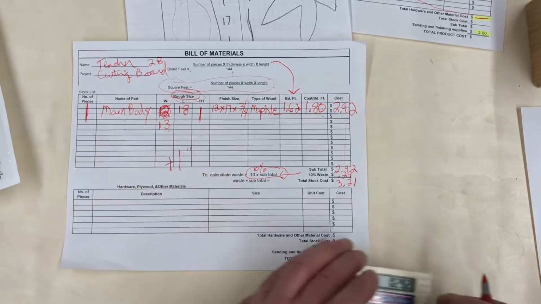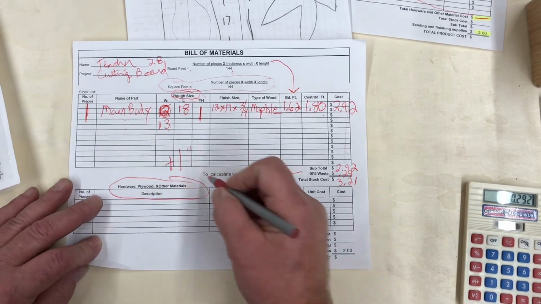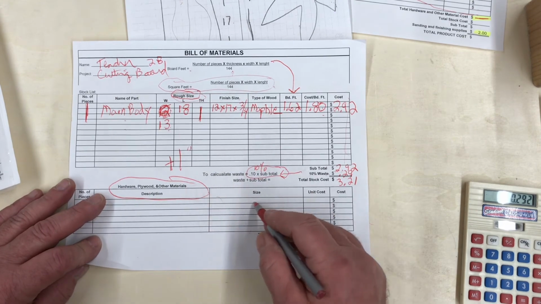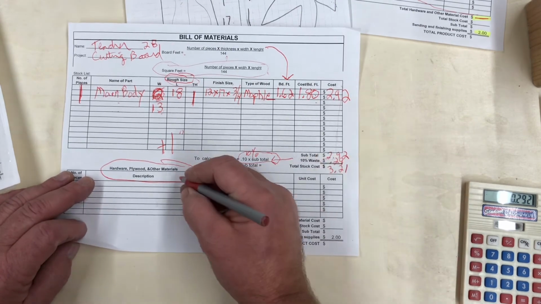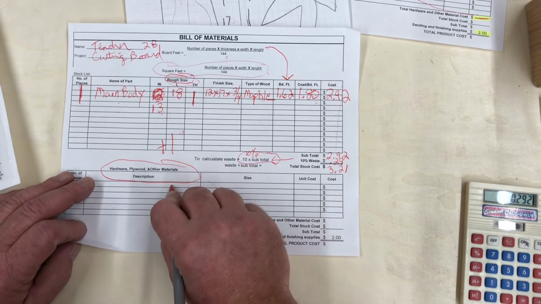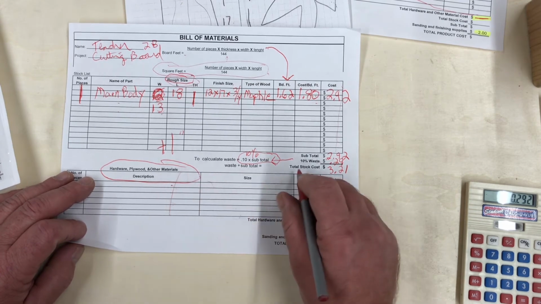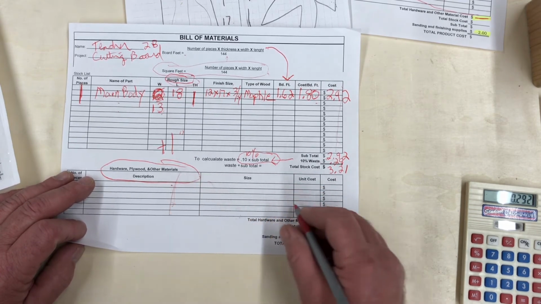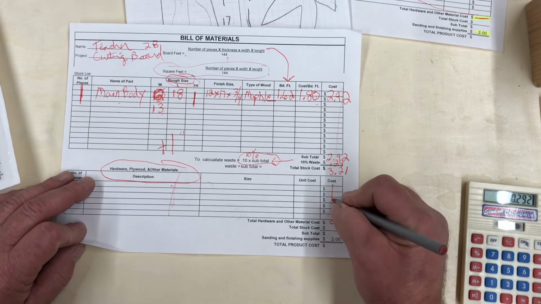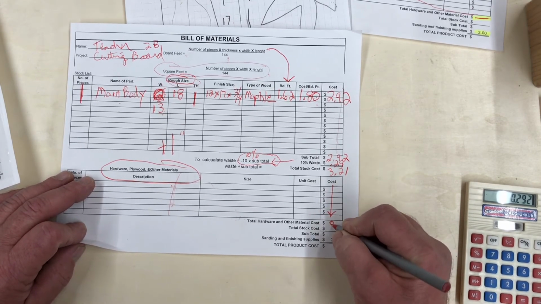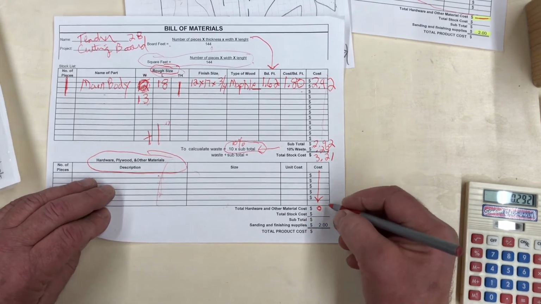So when we add these two numbers together, we come up with $3.21. Now, on this particular project, look at plywood and other materials. We don't have any other materials right here. But on our future projects, we're going to have screws, nails, and all that kind of stuff right here. But on this project, we do not have anything, so that's a 0 for this project, but not future projects.